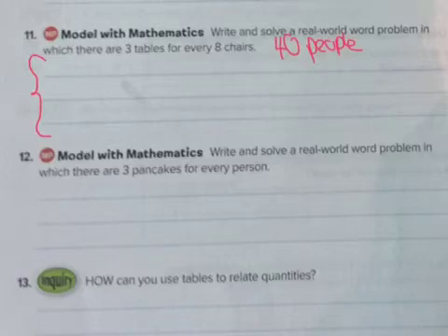There will be 40 guests, 40 people coming to the birthday party. Every 3 tables can seat 8 people. How many tables will you need?